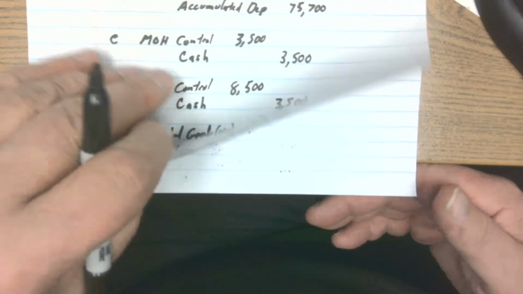Finally, flip the page here, and we've got one more. Shipped job G28 to the customer during the month. The job was invoiced at 35% above cost.